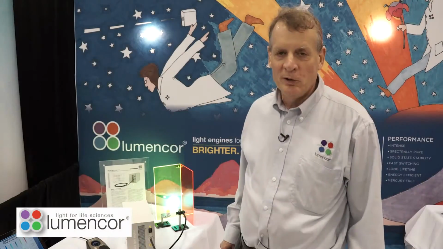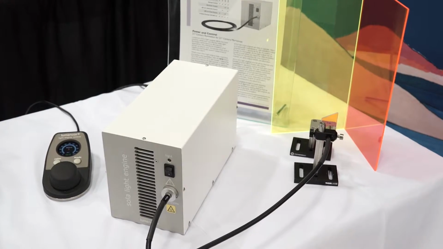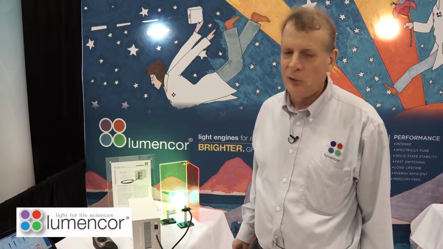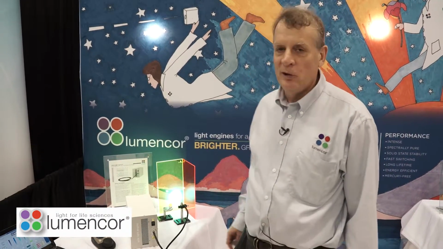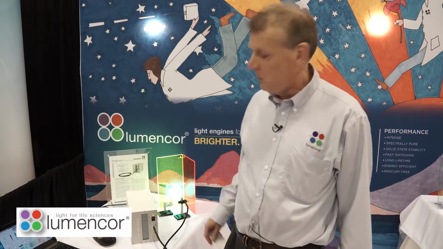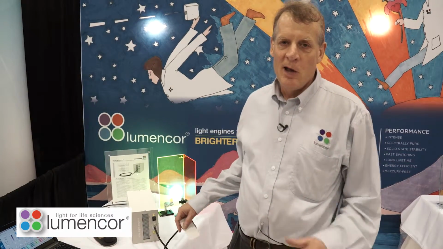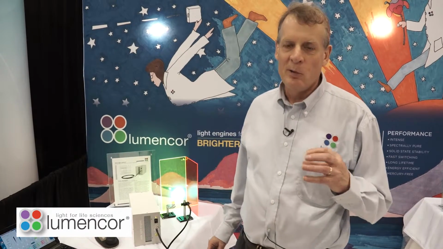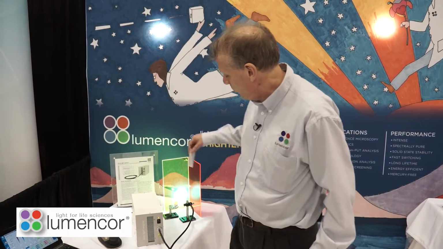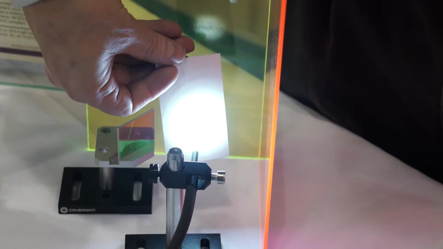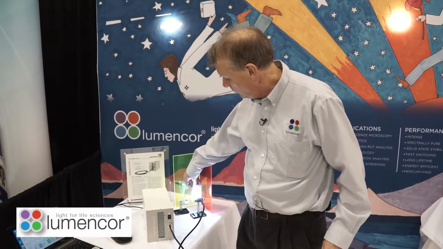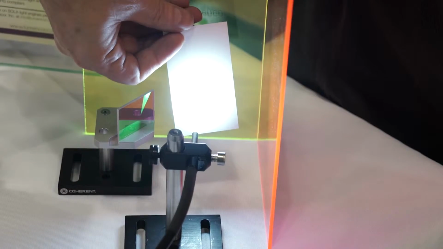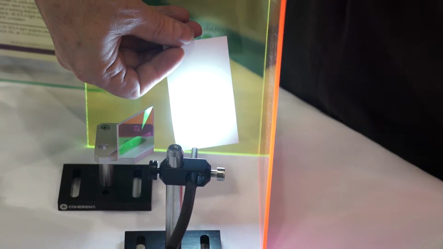So now we're going to move on to the Solia light engine here. The Solia is a simpler light source than the Spectra that we just looked at. In the Solia, there are 5 solid-state light sources inside this box, and they're all run together in so-called gang mode, and they produce a white light output. If I put my business card down there, you can see white light coming out from the light engine into the end of the light path here.